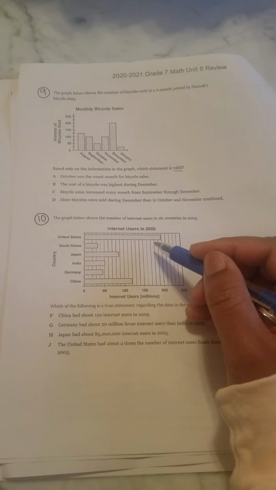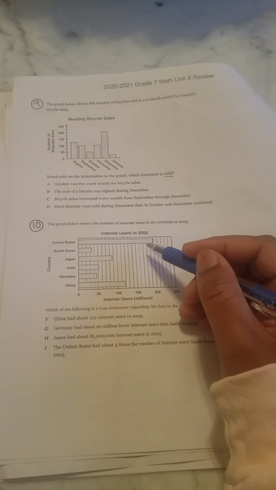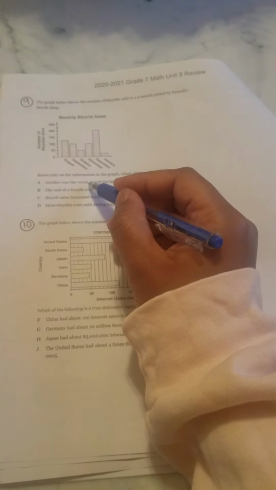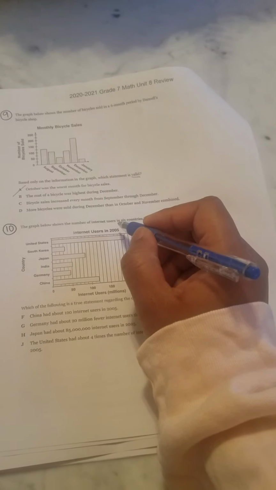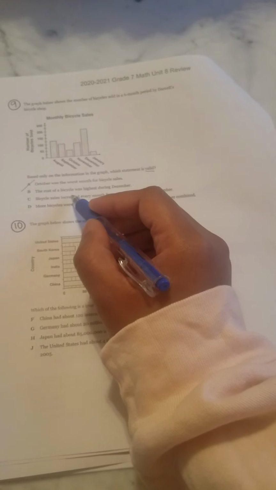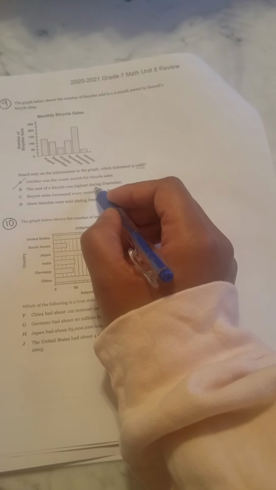A says October was the worst month for bicycle sales. Well, October was the worst month? No, it was not, because January had less. So that is not true, because there was less in January than October. B says that the cost of a bicycle was highest during December.